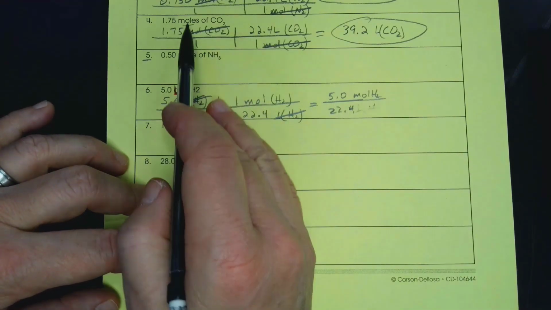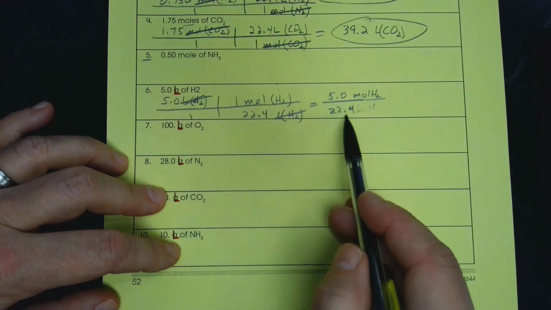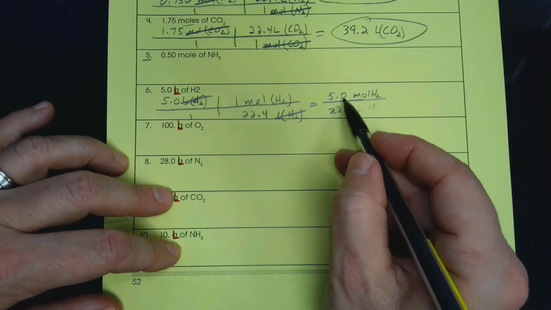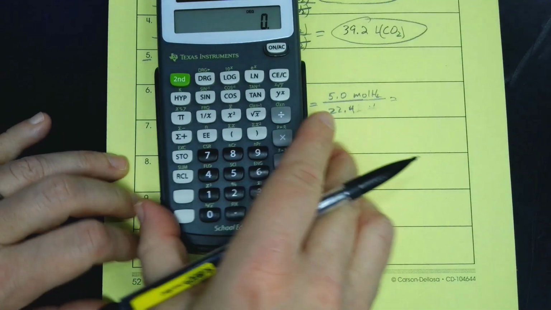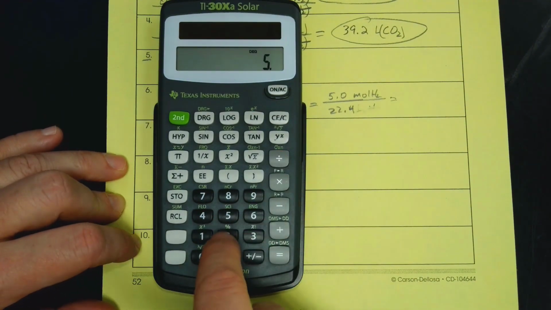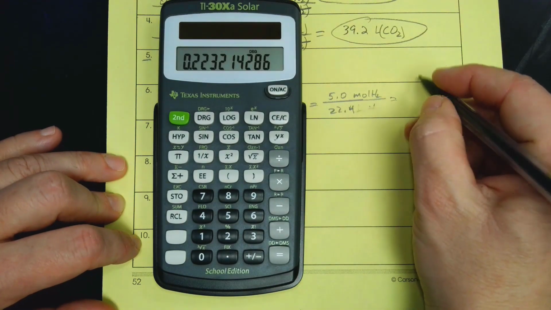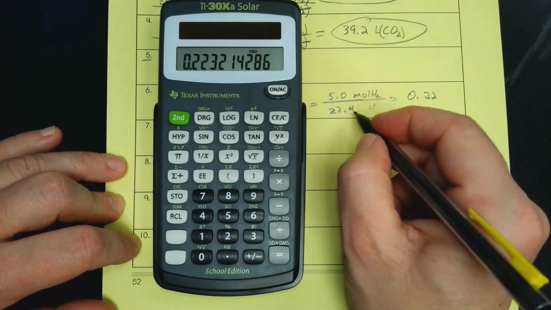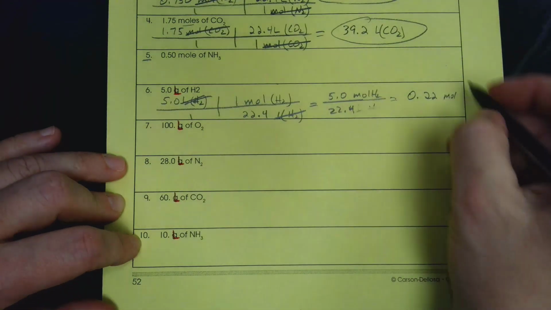Instead of just doing straight multiplication, when we multiply across the top, it leaves us with some division that we have to do. So once we get to this point, we need to take 5 divided by 22.4. Let's do that. 5 divided by 22.4 equals 0.22, and that's going to be moles of H2.